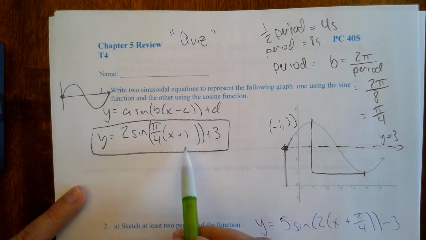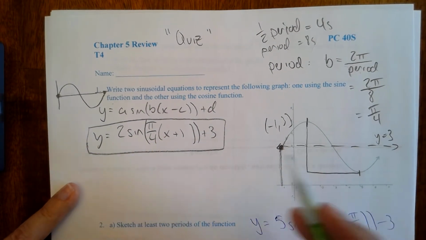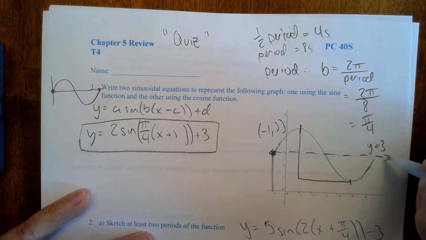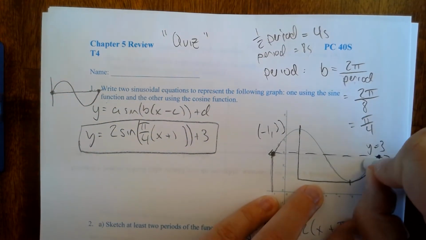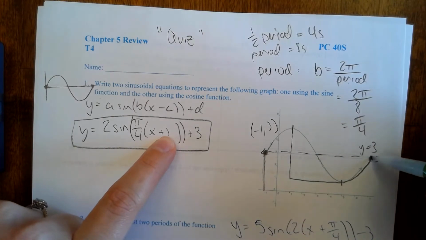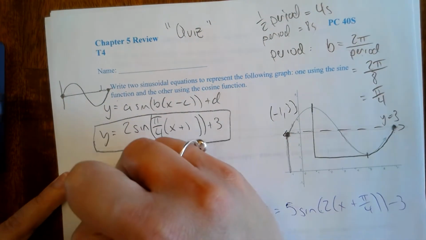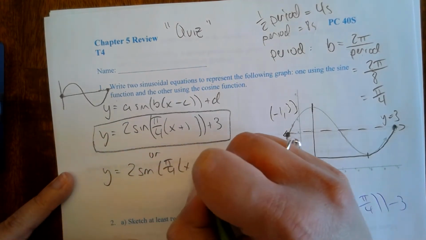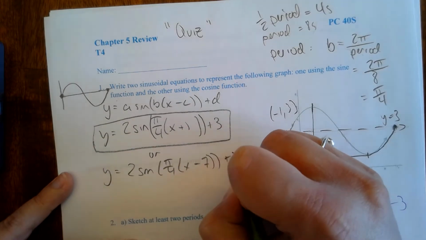Now your shift could be a bit different, couldn't it? You could also say, well, way over here, it's going to come back to, right there I think, I didn't draw that great, it's going to come back to the origin like that. And that's like another starting point for my graph. So instead of saying +1, you could have said -7. I'm just going to write that in here. Y equals 2 sine pi/4 x -7 plus 3.